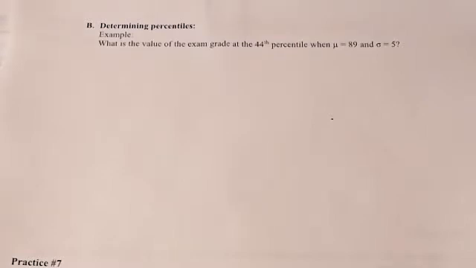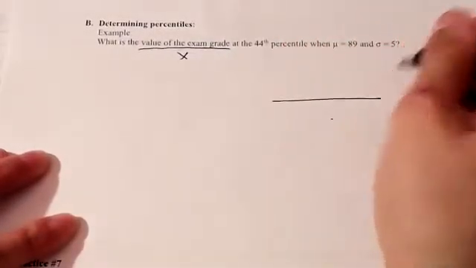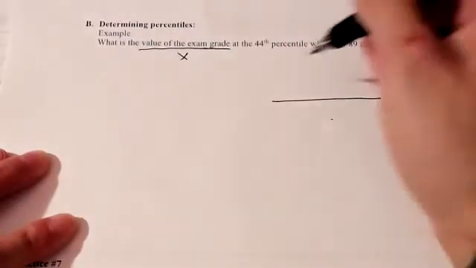So we're determining percentiles. What is the value of the exam grade at the 44th percentile when mu is equal to 89 and sigma is equal to 5? Okay, so keep in mind, if we want the value of the exam grade, that's x, right? We're going to draw our curve. We want the 44th percentile.